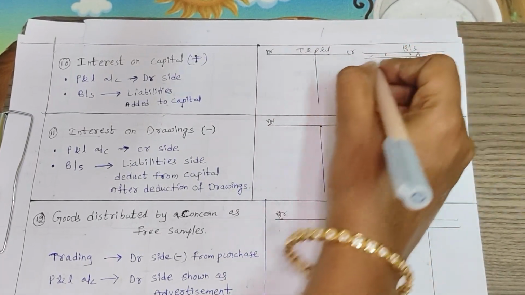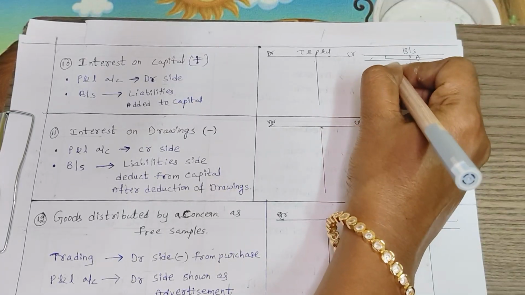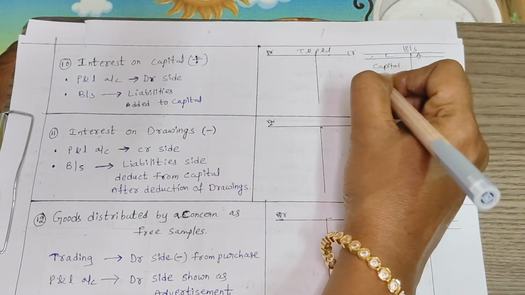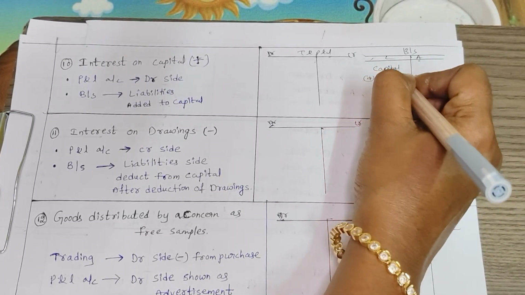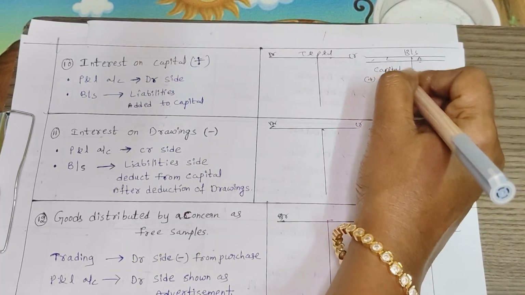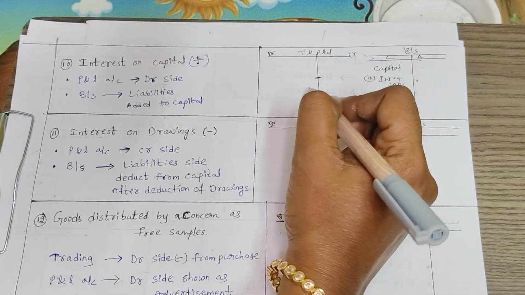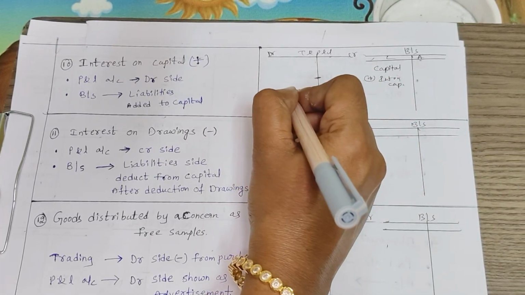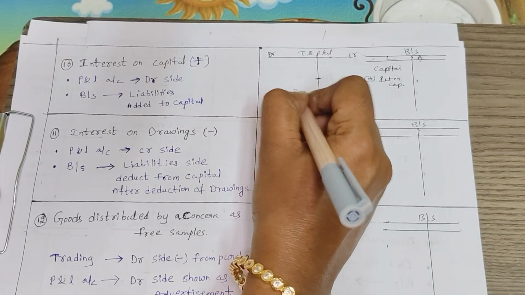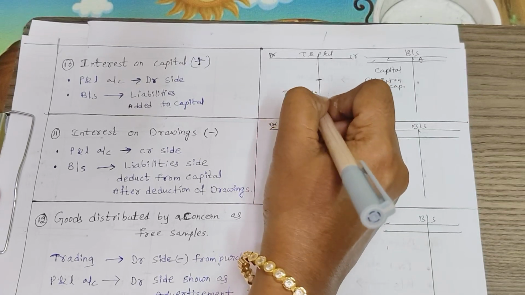Okay. So from liabilities, we have available capital is there. For that capital, we are adding interest on capital. Again, this interest on capital, where we should write in the profit and loss account. In the profit and loss account, debit side we need to show interest on capital. Okay.